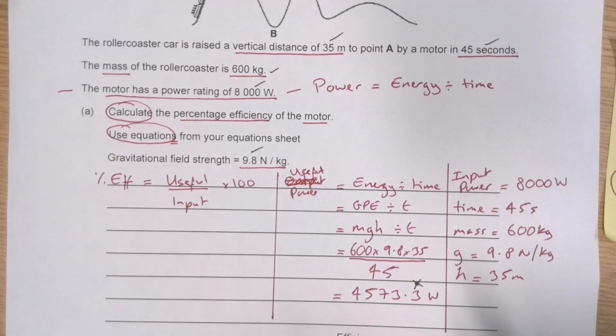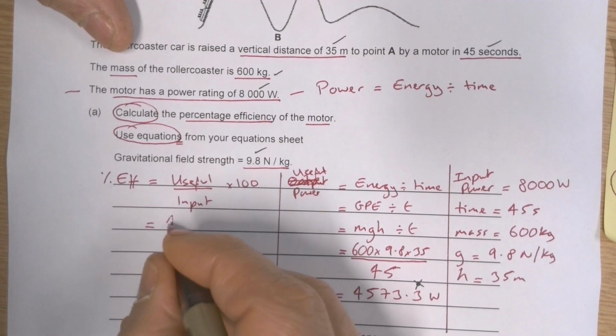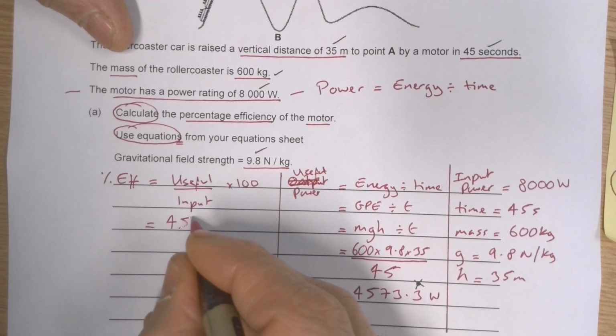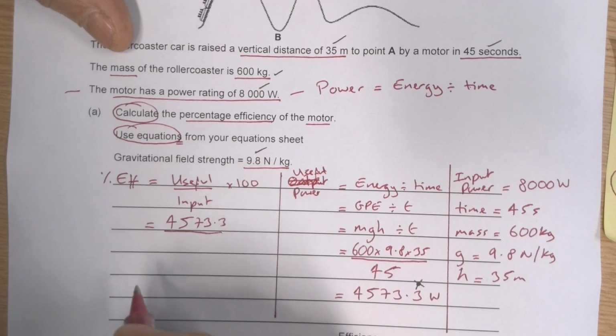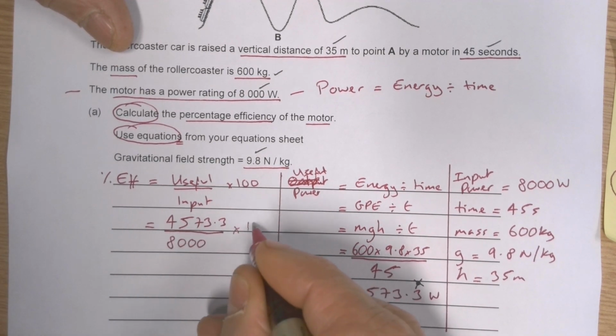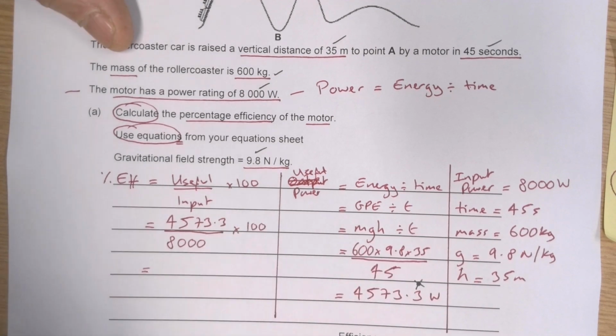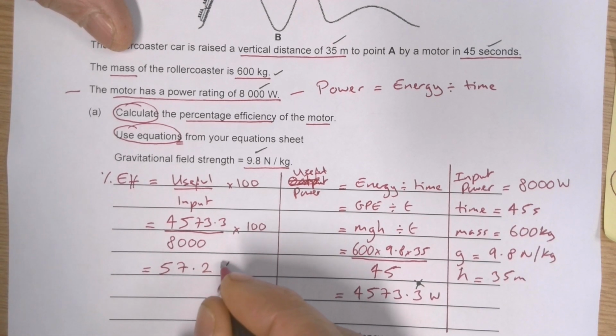I'm then going to use that back over here, because I wanted useful, which was 4573.3, divided by input, which was 8,000, times 100, equals 57.2%.